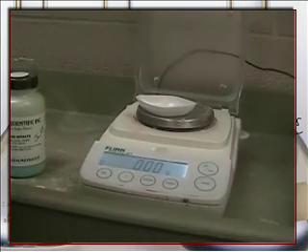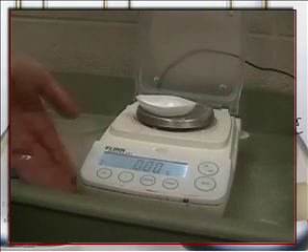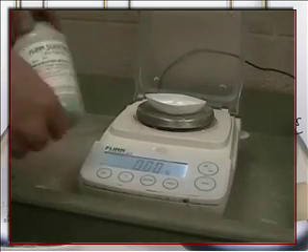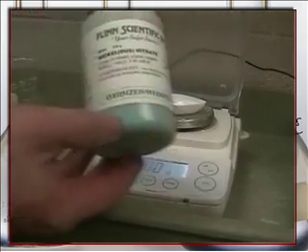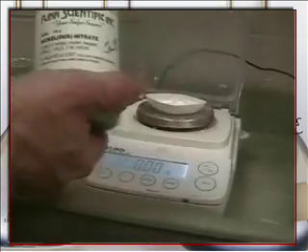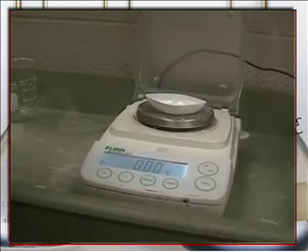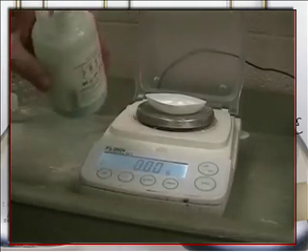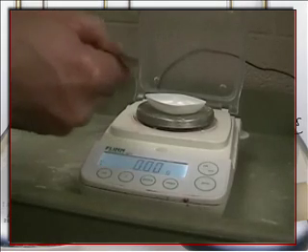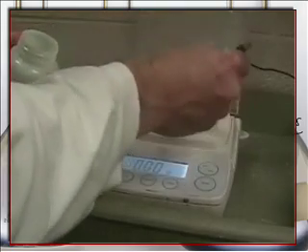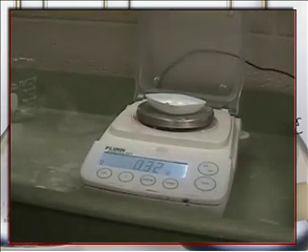Okay, so now over here I have my scale. And on this scale I have a weigh boat. And I'm going to take a particular amount of nickel nitrate. You can see this. Nickel nitrate. I'm going to place it into the pan. I'll just get a certain amount, and you can see the scale. We'll zoom in on that. And here is a particular mass of the nickel nitrate.